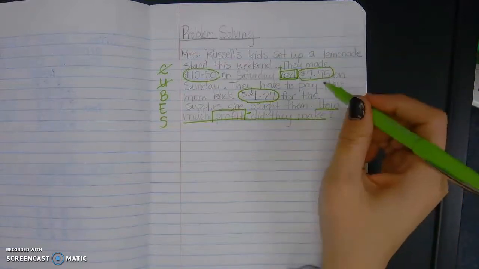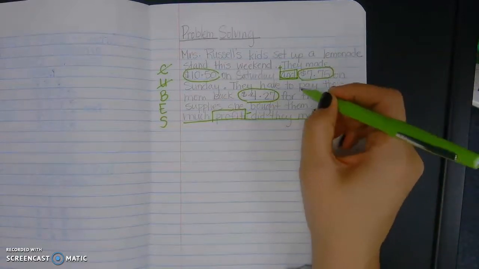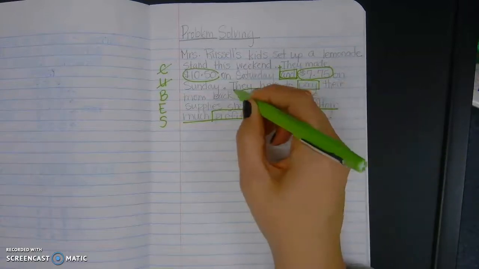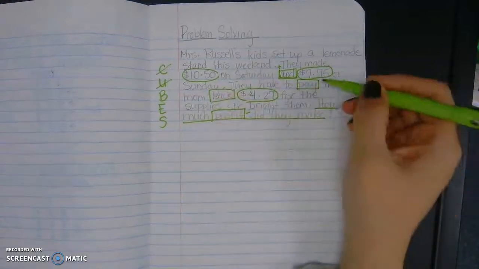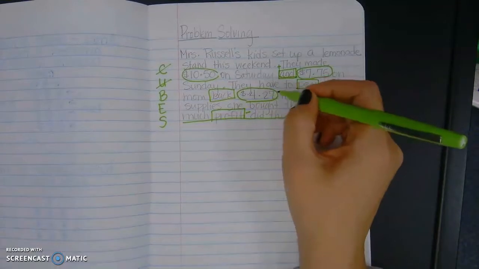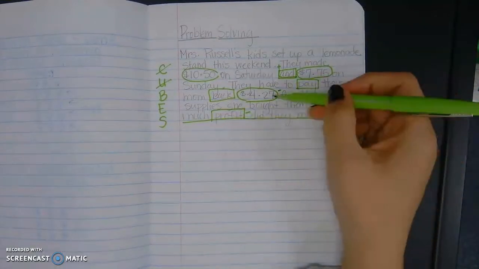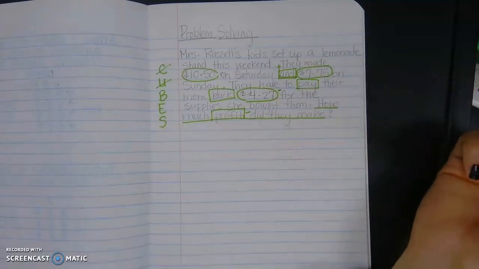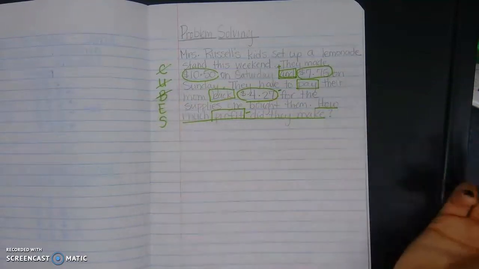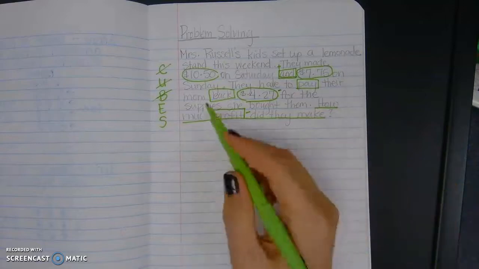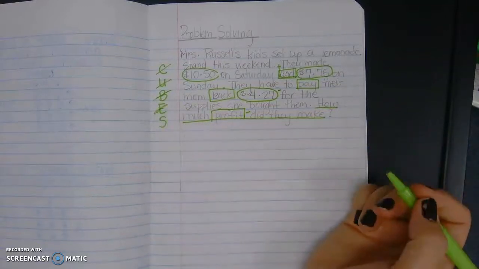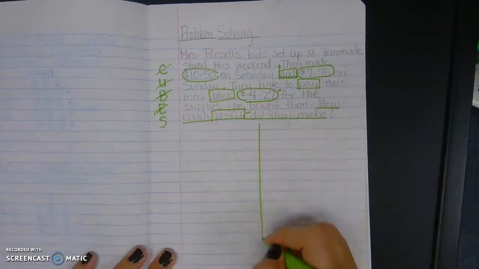Now, right here where it says pay back, all right, when they have to pay back their mom, that's what they're subtracting. So that was another clue besides profit that we have to subtract that. So I've boxed a lot of important things there. We're using all of our numbers. We're not eliminating any of them. Now we're ready to draw our UPSC to solve.